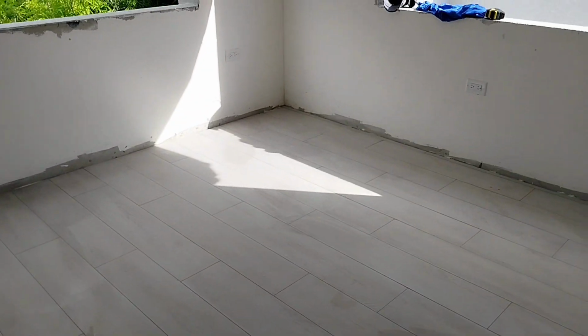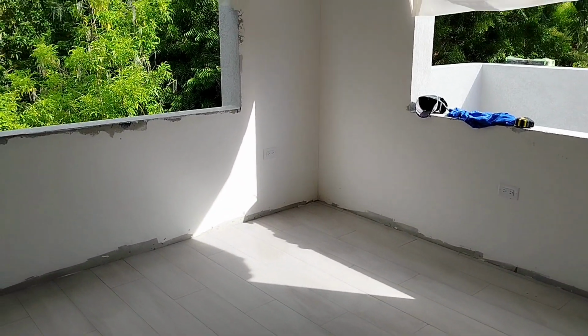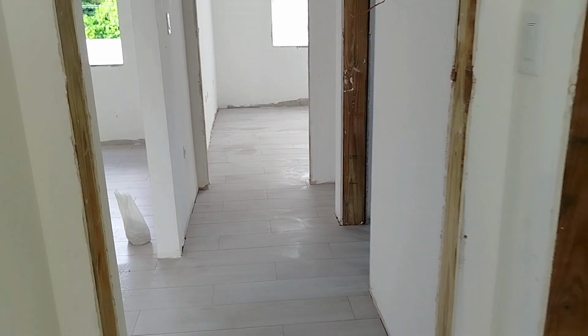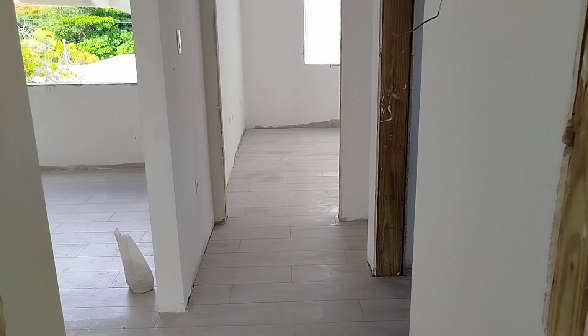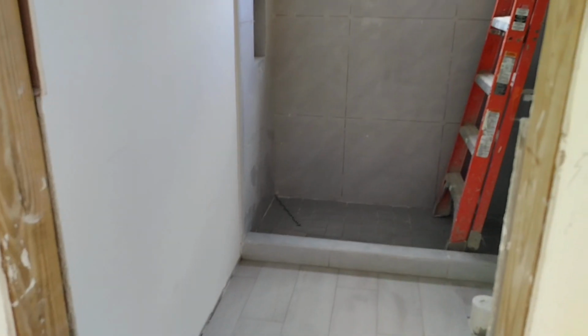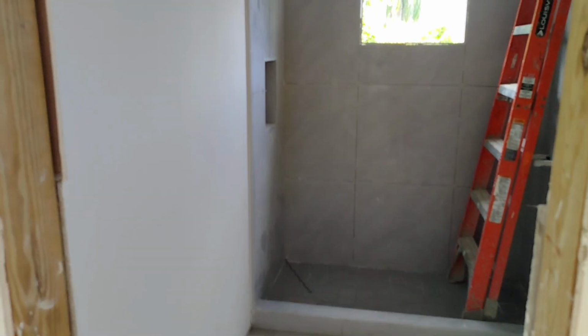Yeah, so this is one of the bedroom. So as I said, the window not going yet, you know. Yeah, the window them not come yet, so I have a plastic up here. So grey tile on the wall.